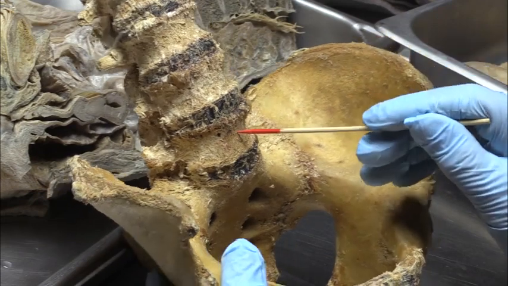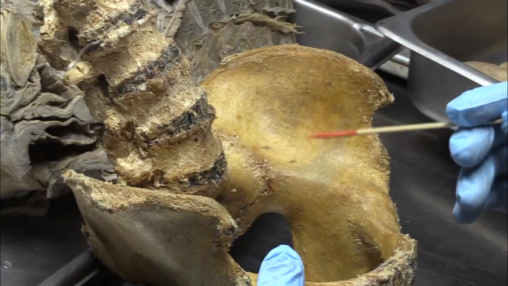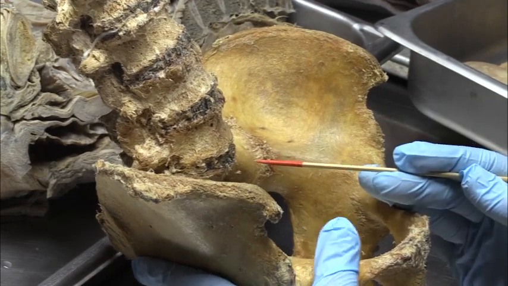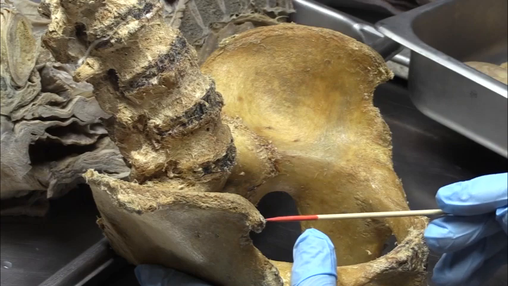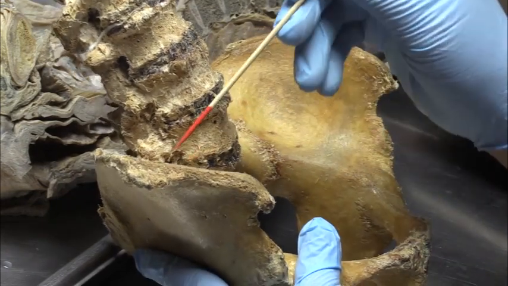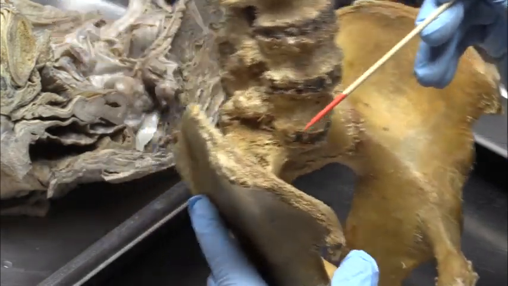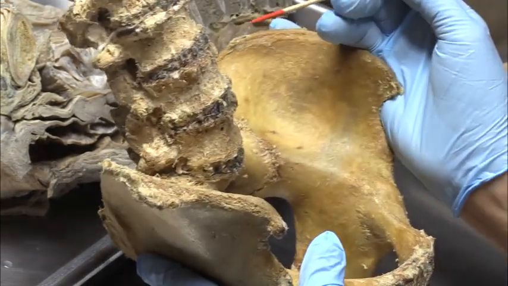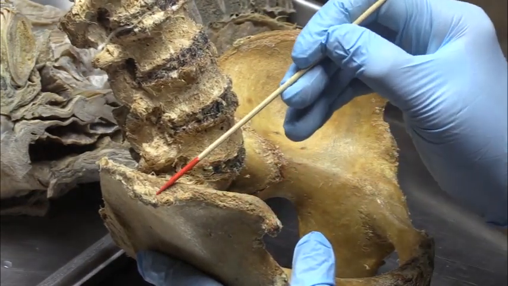So I'll show you another part of the pelvis. This is just for your information. You would have known all this already. Remember that this is the anterior superior iliac spine, and the widest part of the pelvis is the tubercle of the iliac crest, right here. If you look, it's the most lateral part of the pelvis, about 5 centimeters behind the anterior superior iliac spine.